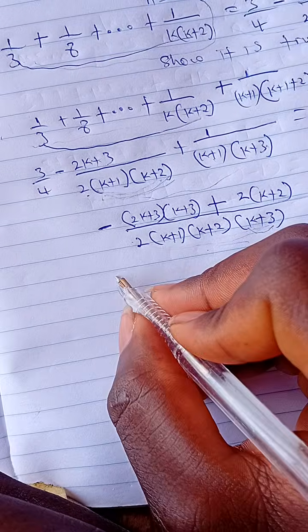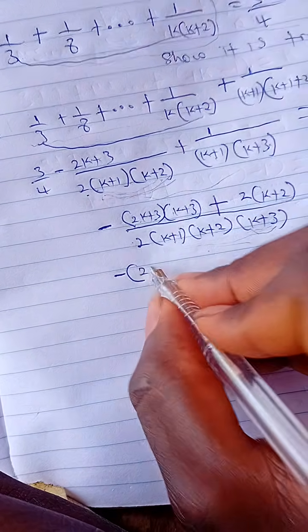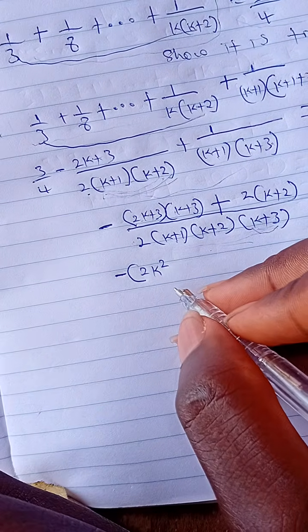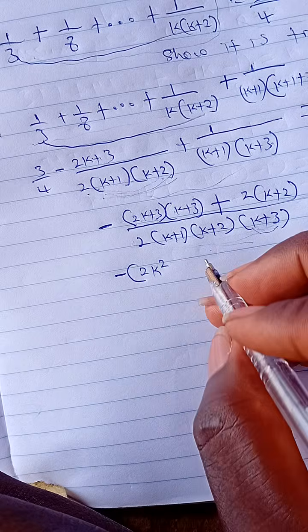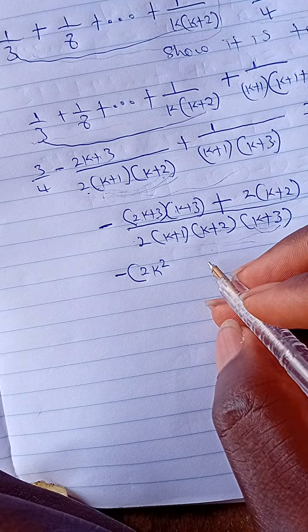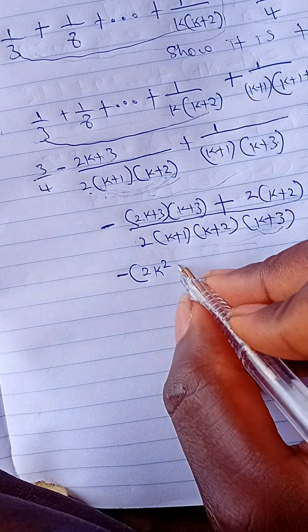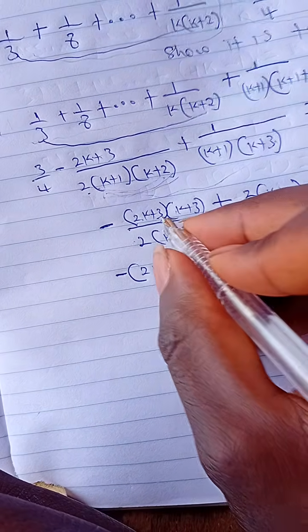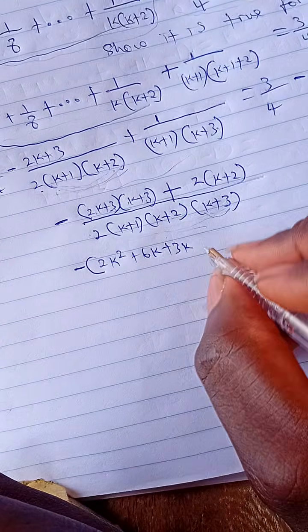So this gives us minus 2k times k, 2k square. Are we together? 2k times k, that's 2k square. Should that be correct? Yeah. 2k square. 2k times 3, that's plus 6k. 3 times k, plus 3k. 3 times 3, plus 9.